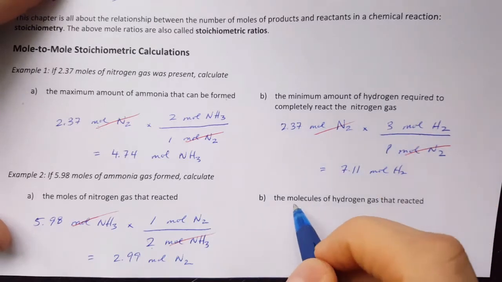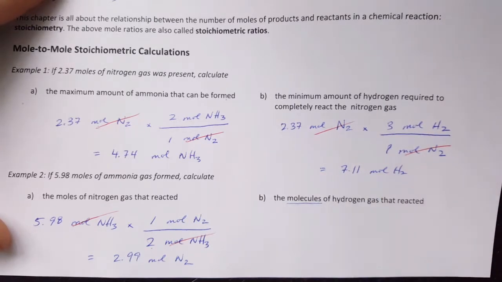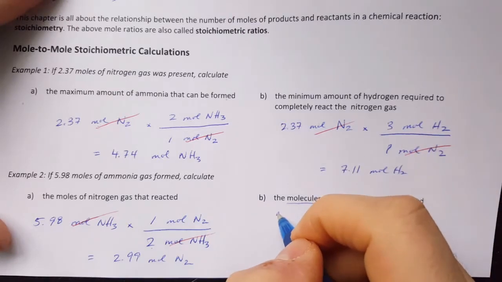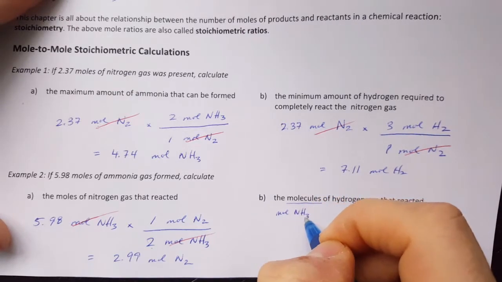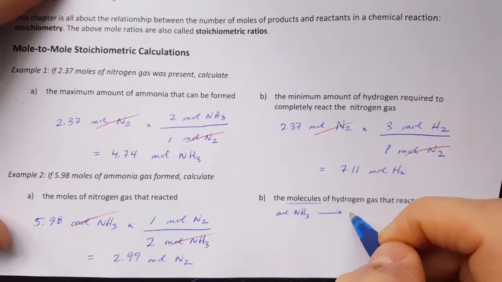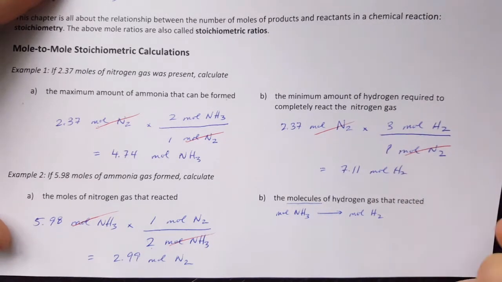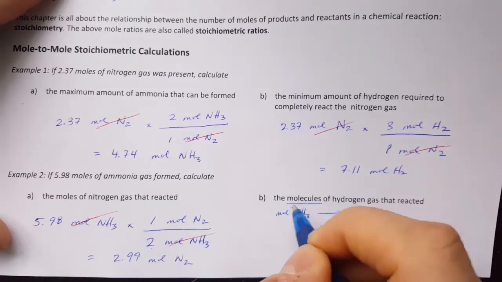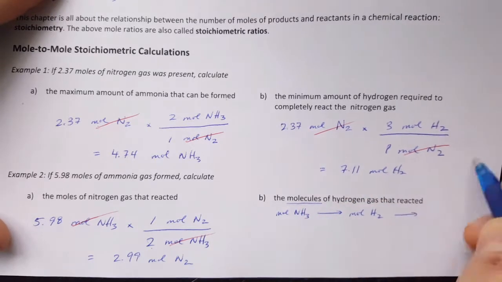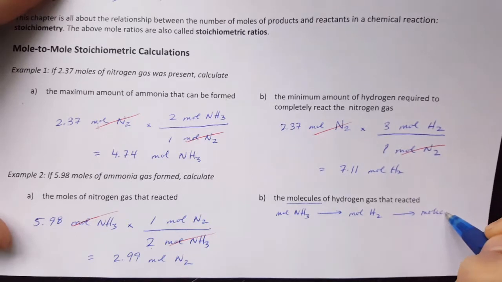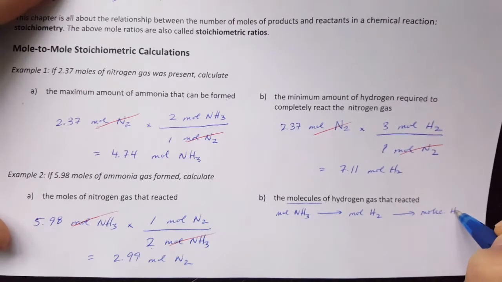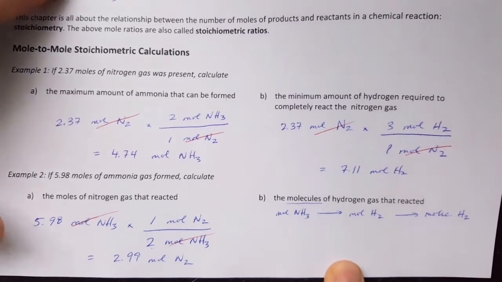And we can do the same thing with the moles of hydrogen as well. But be very careful here because this one says molecules. So what I'm going to do is, I have moles of ammonia. I'm going to use my stoichiometric ratio to go to moles of hydrogen. And then from the moles of hydrogen, I want molecules of hydrogen, so I'm going to have to use Avogadro's number.